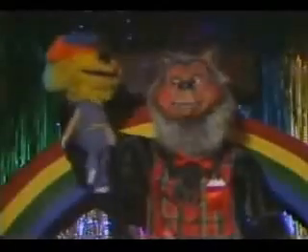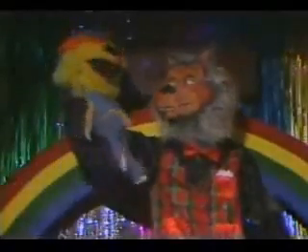On stage right, we have the Rolf and Earl show. Rolf and Earl are a couple of comedians.